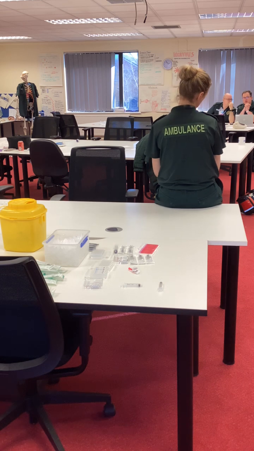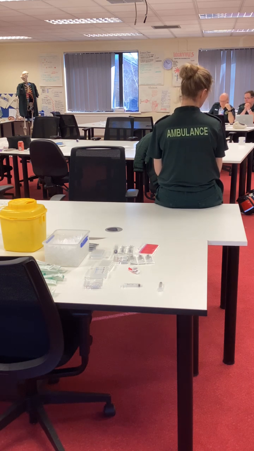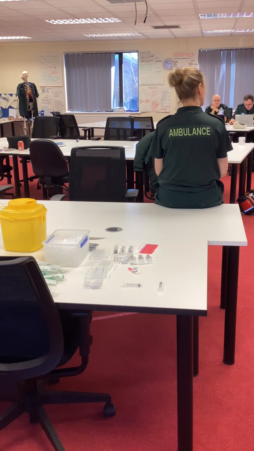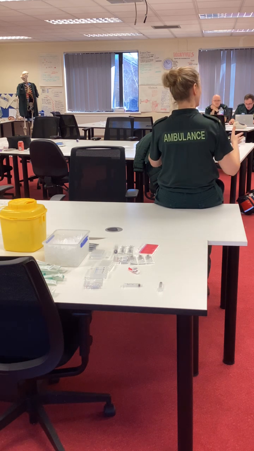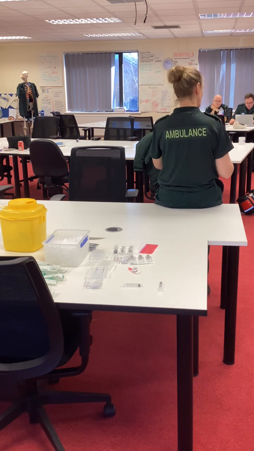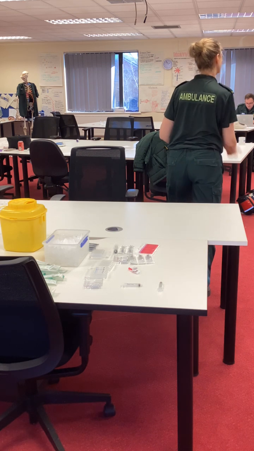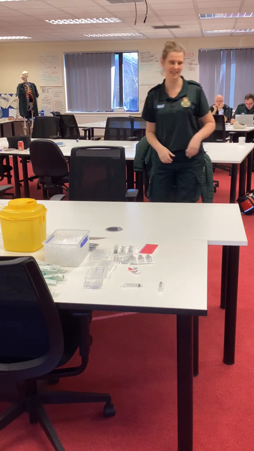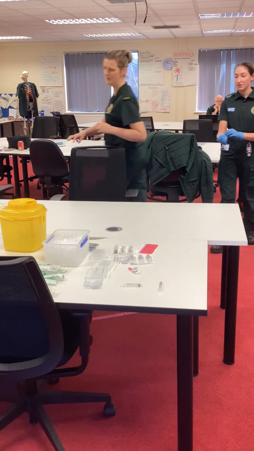Then we go down to looking for our reversible causes, so temperature, what the GCS is sitting at now, a BM which we can get from the IO, and also do a pearl. Great stuff, thank you very much. So you've quite rightly identified ROSC there, you've talked me through your reassessment, so I'll let you come off your legs and we'll come and have a seat over here. In fact, I think we can see each other there.